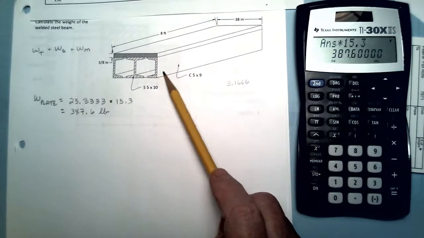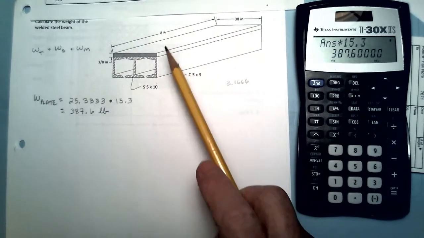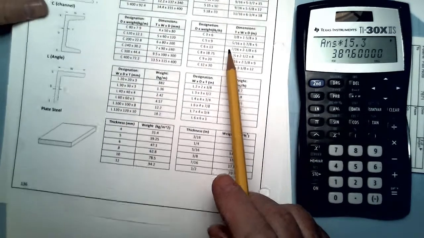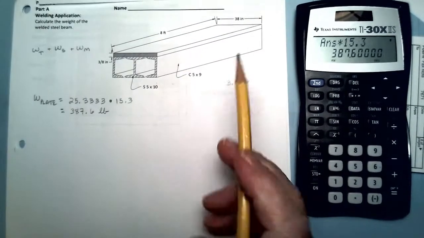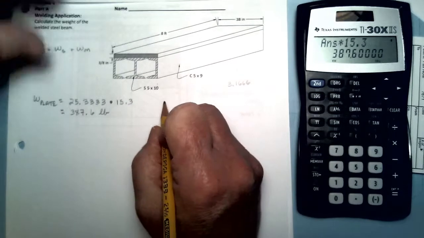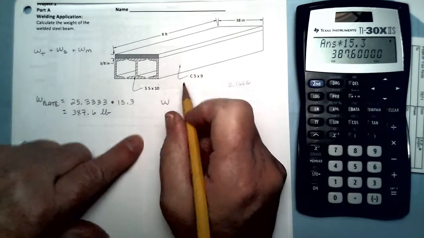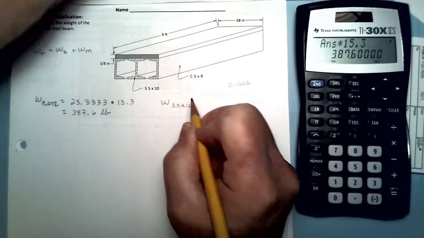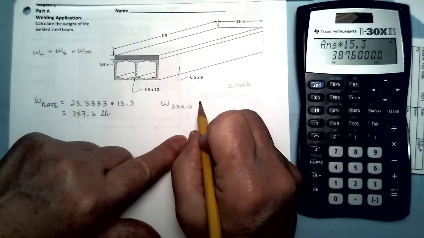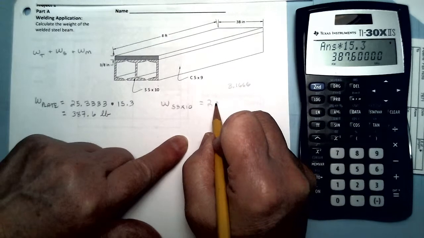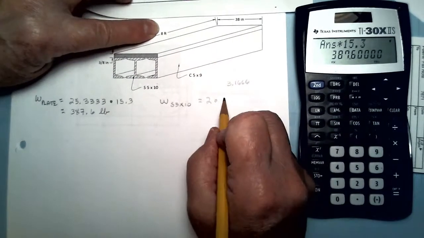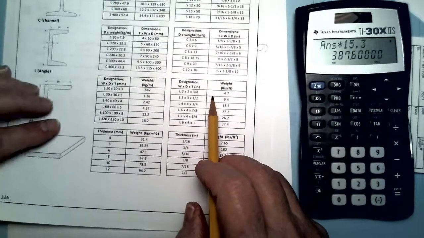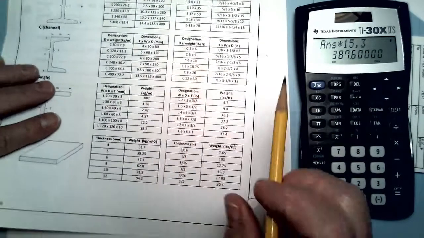Well, let's look at our diagram. This beam here is 8 feet long. So all I need to do is go ahead and multiply 9 by the 8 feet. So I'm going to say that the weight of my C5 by 9, and oh, by the way, I have 2 of these guys, remember. It's going to be 2 times, it's 8 feet long, times, what they say it was, it's 9 pounds for every foot.